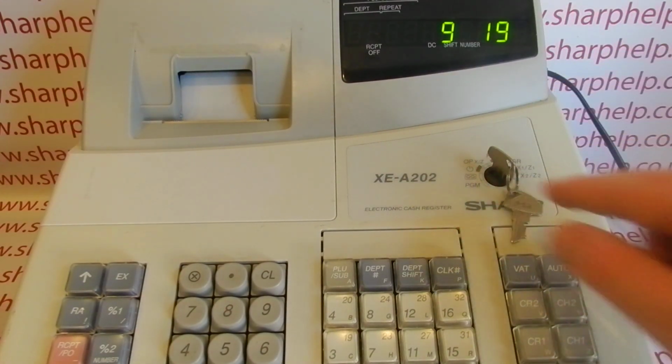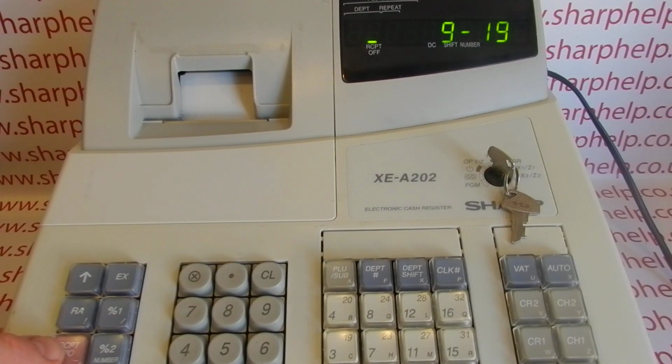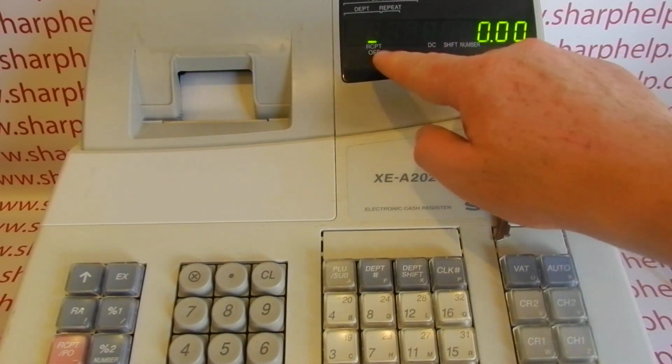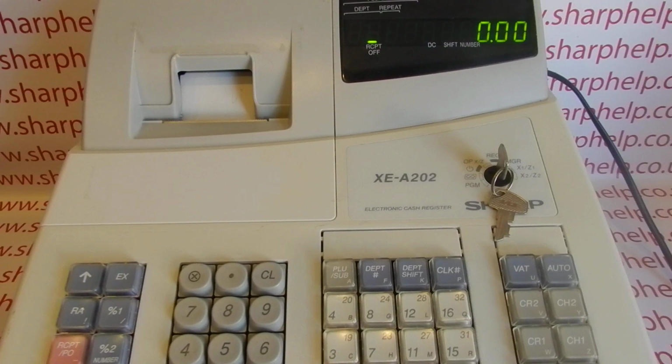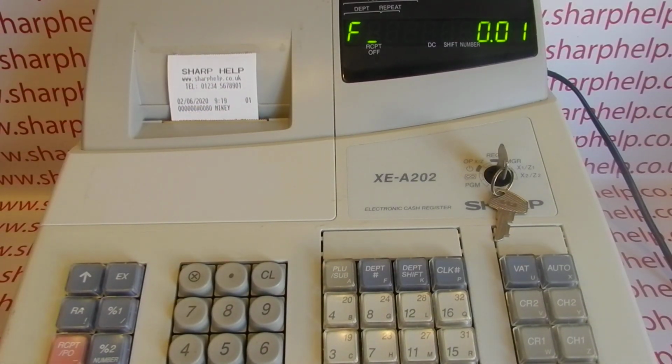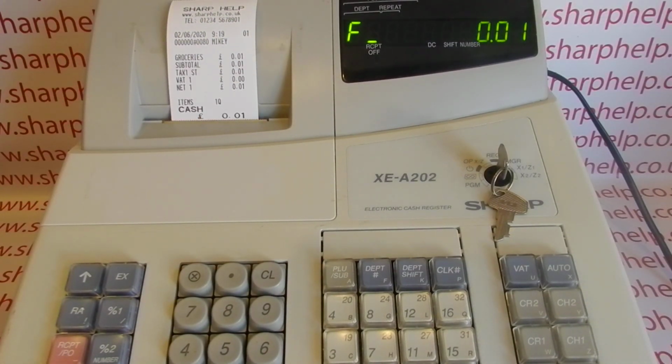you do that by turning the key to XZ, pressing this button, key back to reg, and then you've got the receipt off. Then, let's prove it, you run a sale through, you don't get a receipt print out, but you can use this button to print a receipt. So that's not technically a copy receipt, it's a receipt of a transaction because a customer requested it.